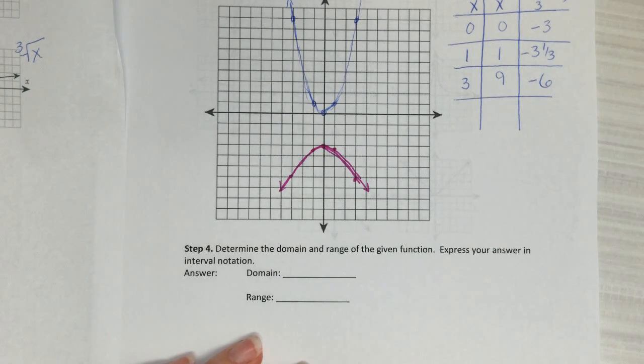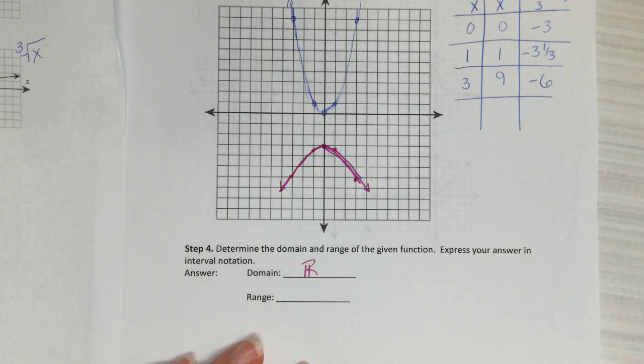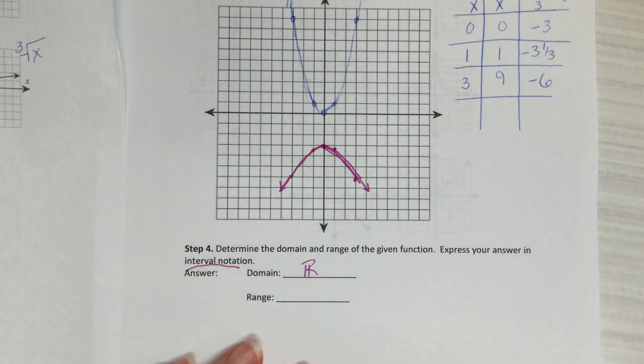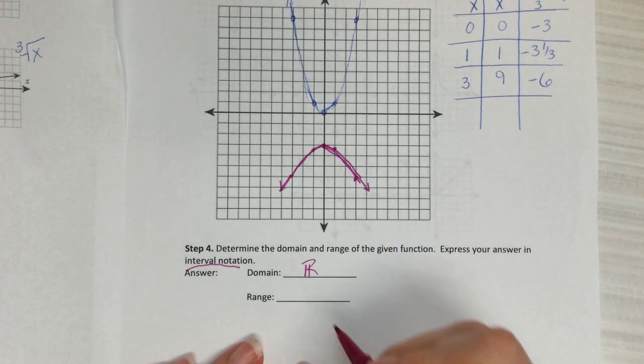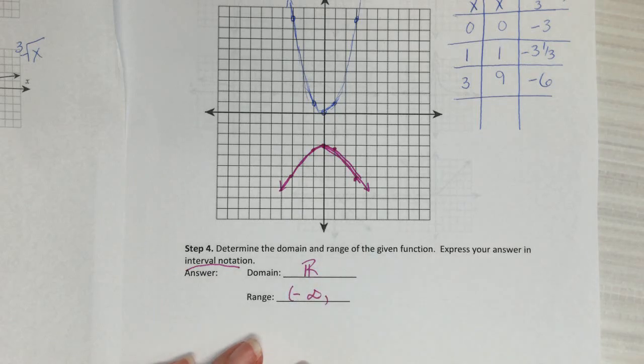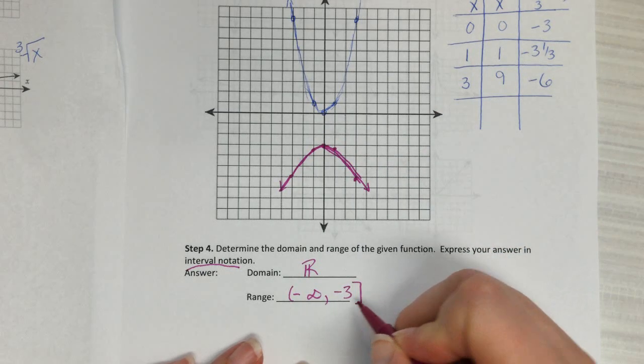My new function, what is the domain of this? Is x restricted? No, x is still not restricted. But y is. Less than or equal to negative 3. And to write that in interval notation, I start with the lowest point. What's the lowest point this function can have? Yes, negative infinity. And the highest point? Negative 3. Do I include negative 3? Yes, so I use the brackets.